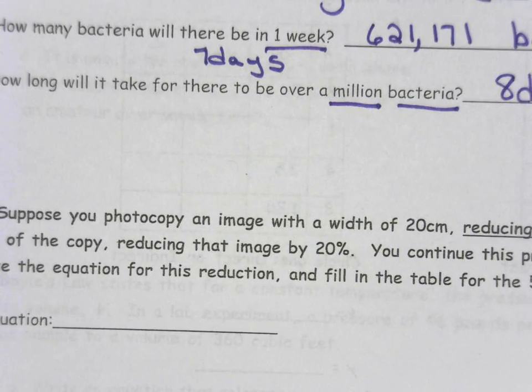Okay, the next problem. Suppose you photocopy an image with a width of 20 centimeters, reducing it by 20%. Then you make a copy of the copy, reducing that image by 20%. You continue this process through 5 reductions. Write the equation for this reduction and fill in the table for the 5 reductions. Okay?